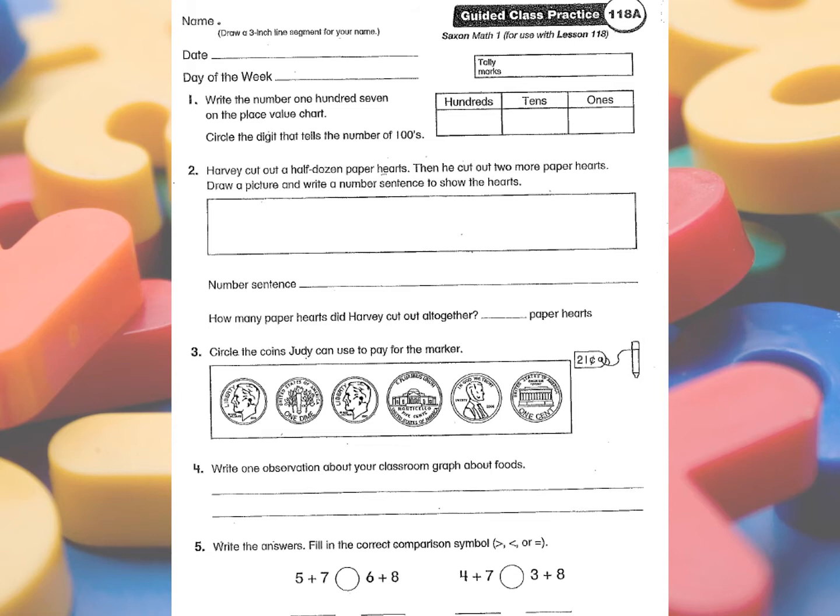So we're going to start by doing our best to draw a 3-inch line segment. Now, I do not have a ruler, so I'm just going to try my best. If you have a ruler, you can do that on your own. And then you can write your first and last name. Now you can see I'm going slow and steady because I'm using my computer to write.